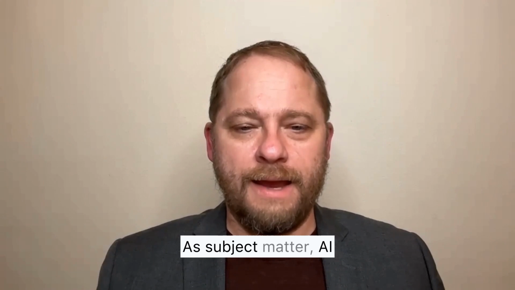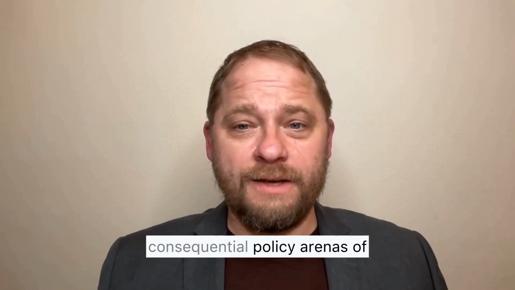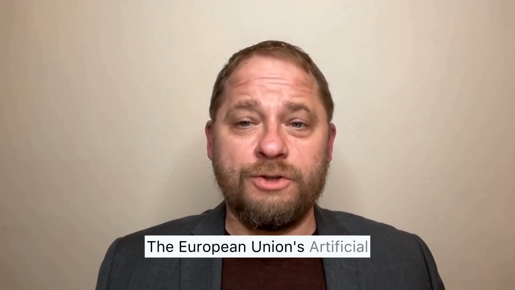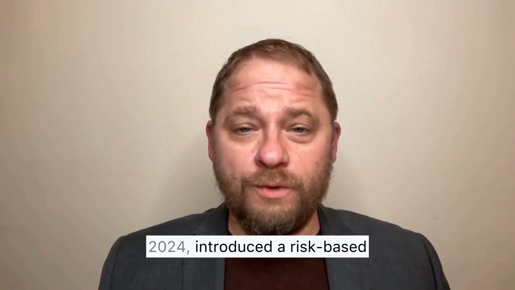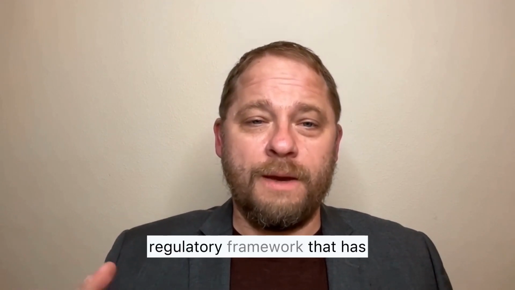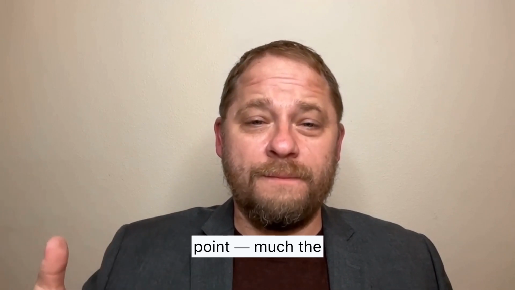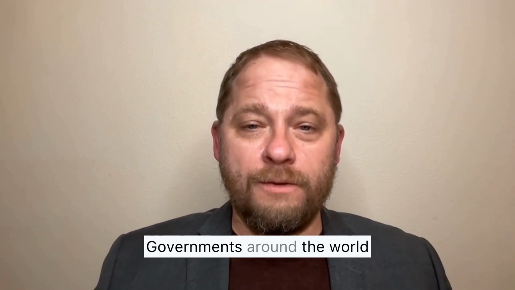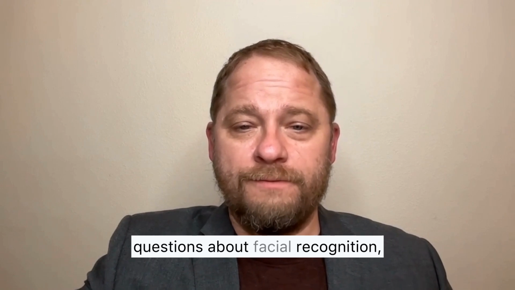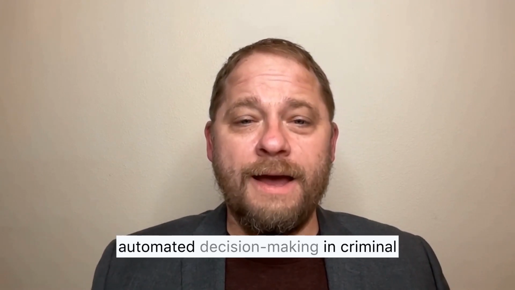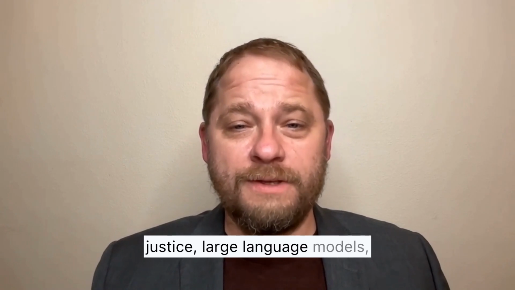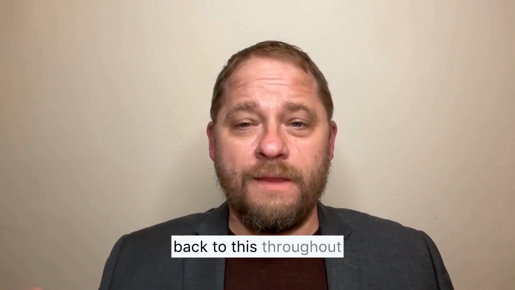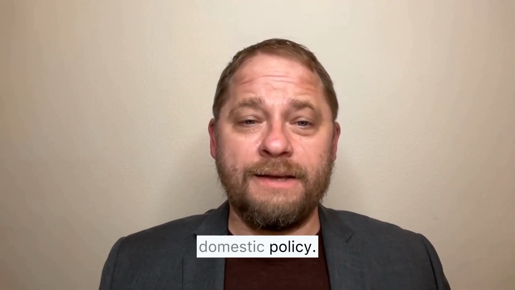As subject matter, AI governance has emerged as one of the most consequential policy arenas of the 21st century. The European Union's Artificial Intelligence Act, passed in 2024, introduced a risk-based regulatory framework that has become a global reference point, much the way GDPR did for data privacy a few years earlier. Governments around the world are now wrestling with questions about facial recognition, automated decision making in criminal justice, large language models, and the deployment of autonomous systems. We're going to come back to this throughout the course, especially when we discuss bureaucracy and domestic policy.